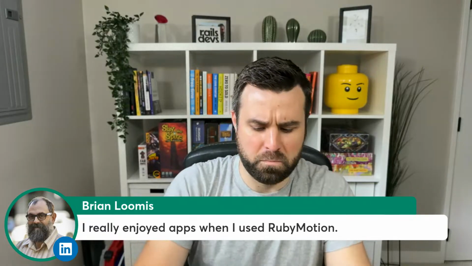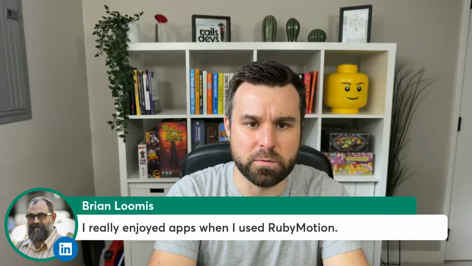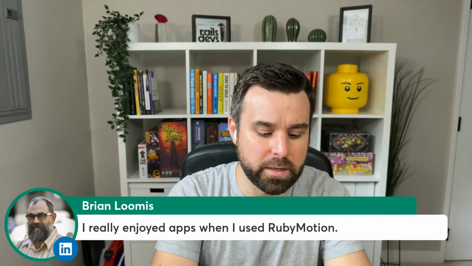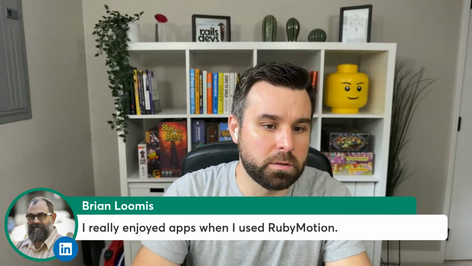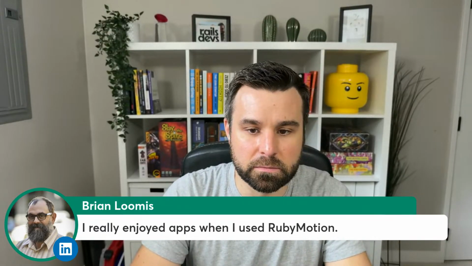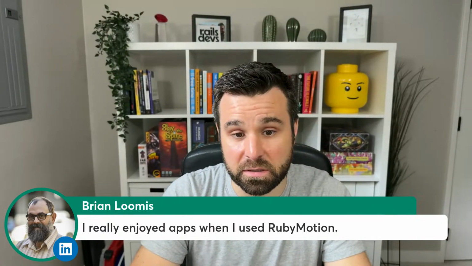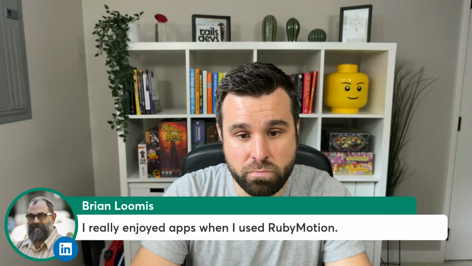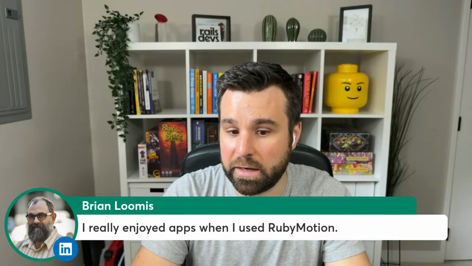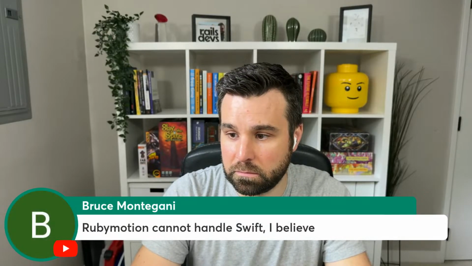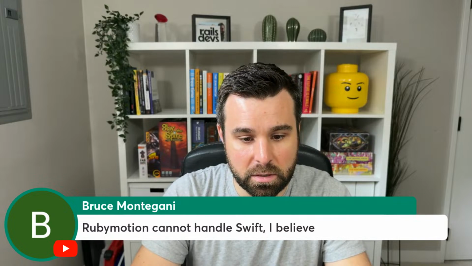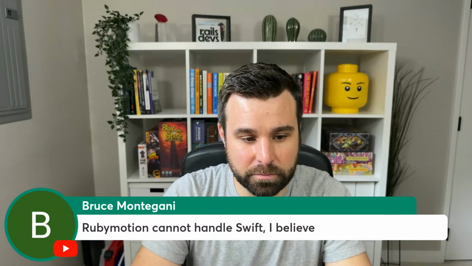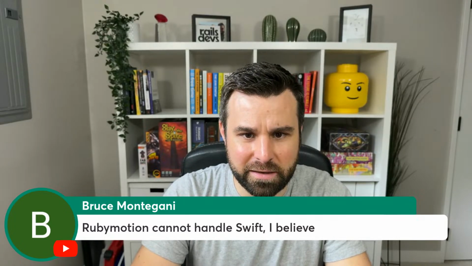Is Ruby Motion still around? Is it deprecated? I guess it is still around. I haven't used it in a very long time. Can't handle Swift. That's unfortunate. So what does it compile down to? Web?